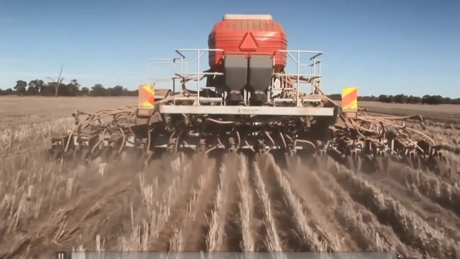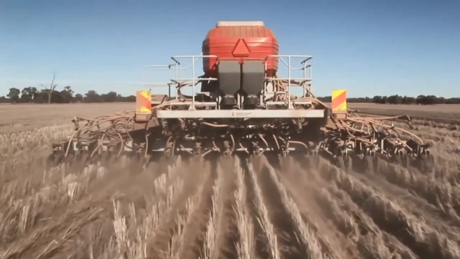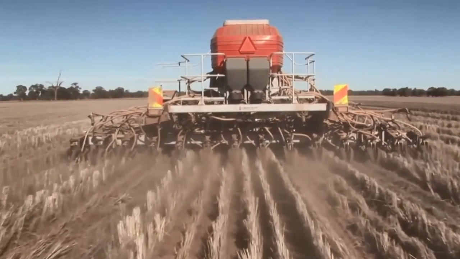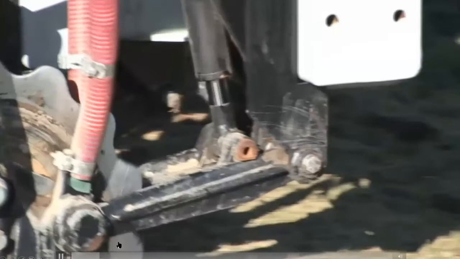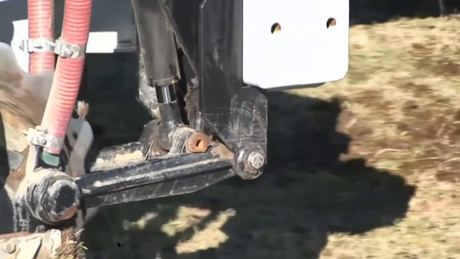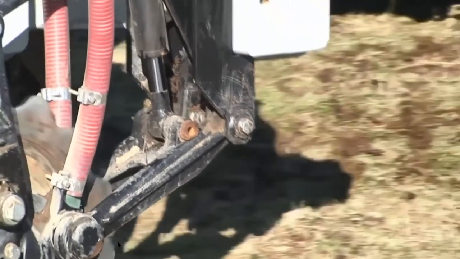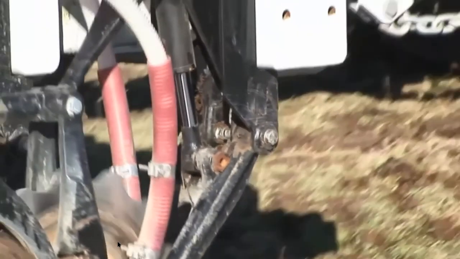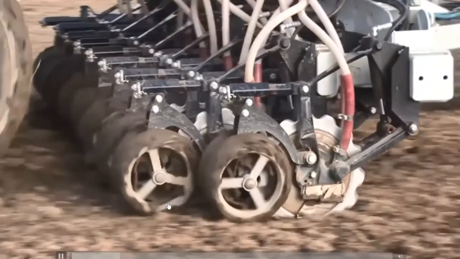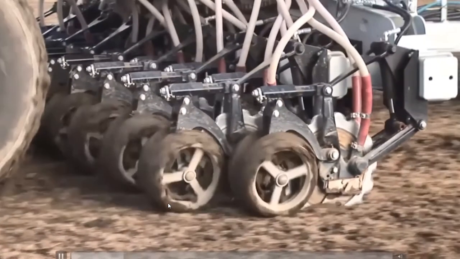Work in harmony. Together they provide the most sophisticated seeding depth control system ever developed. We use individual hydraulic cylinders to push the openers down, because these maintain the same downforce throughout their entire stroke length. Then we mounted the openers on parallel linkages so that all angles remain constant.